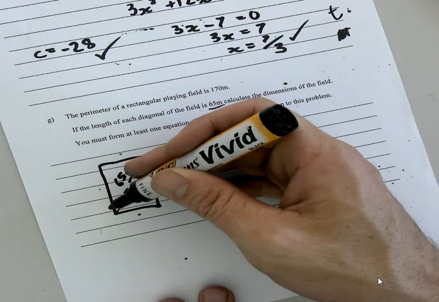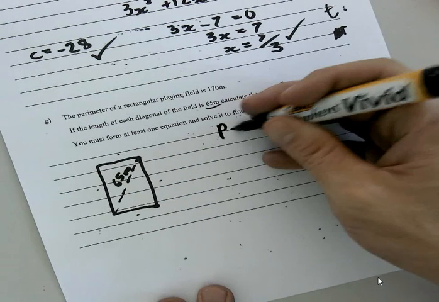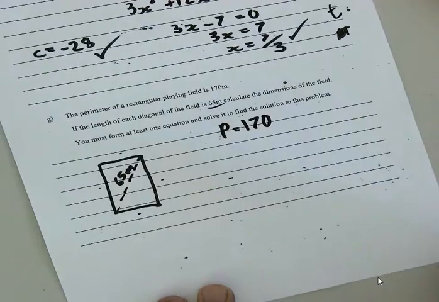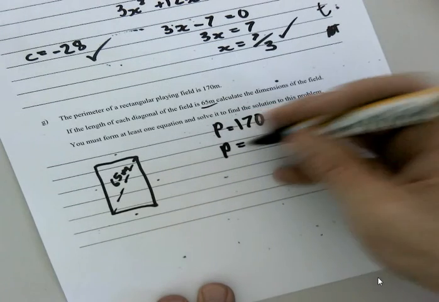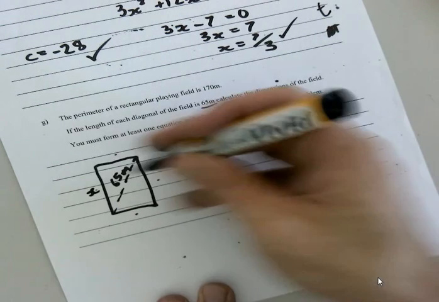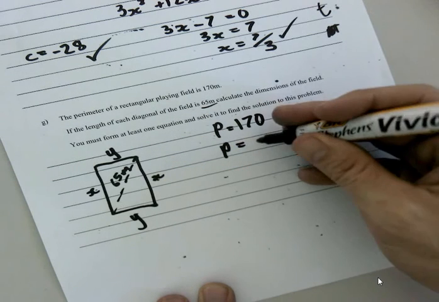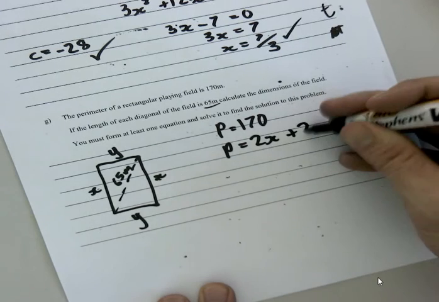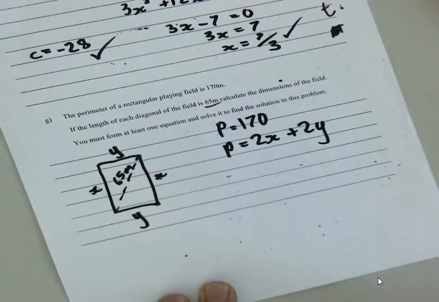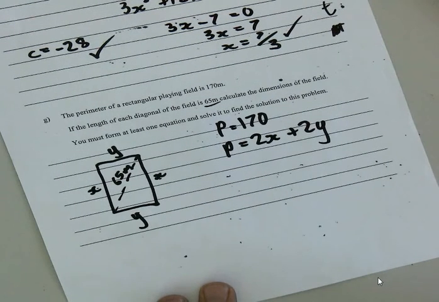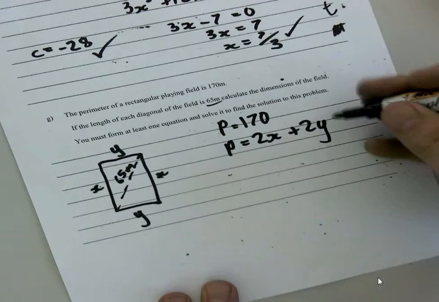If the whole perimeter is 170 meters, the perimeter is given by, if I call this x and I call this y, 2x plus 2y, adding up the four sides together. You right with that? So that must be equal to 170.